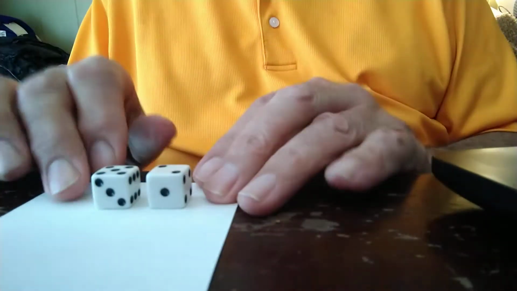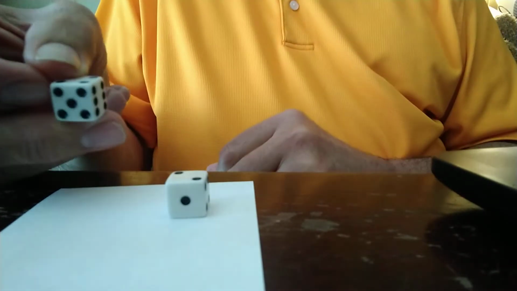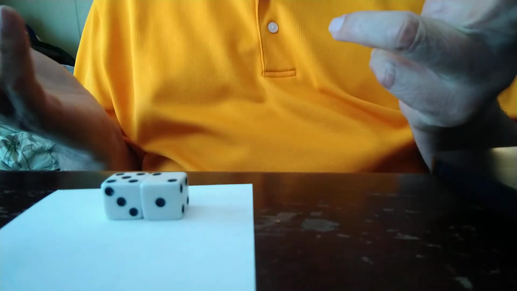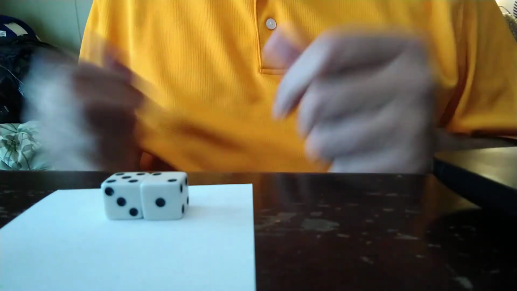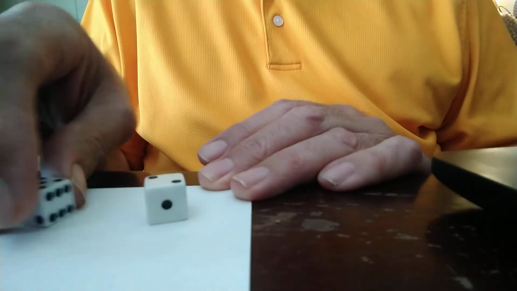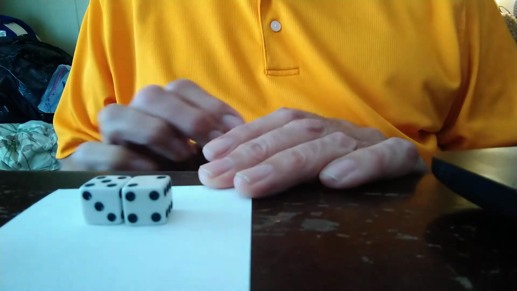Rolling 2 dice, the total of the top and the bottom will always be 14. So the top and the bottom of one die equals 7. That's just another interesting fact about dice. Opposite sides always equal 7 on one die and 14 on 2.